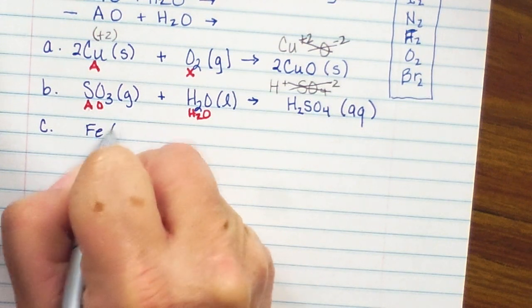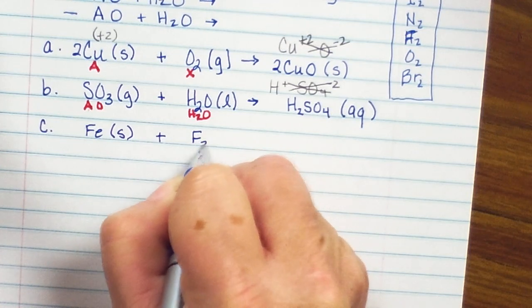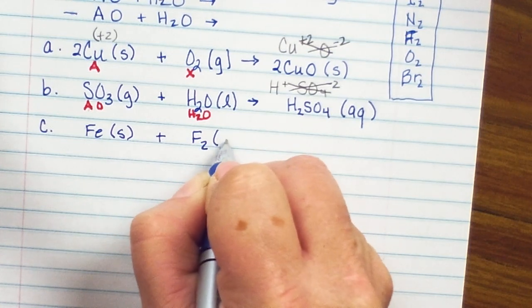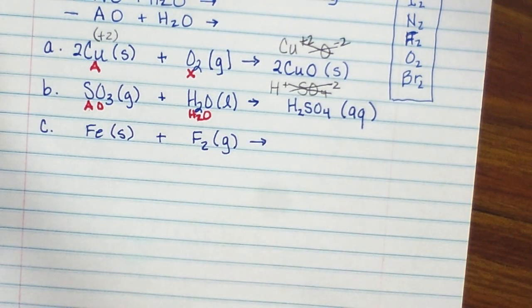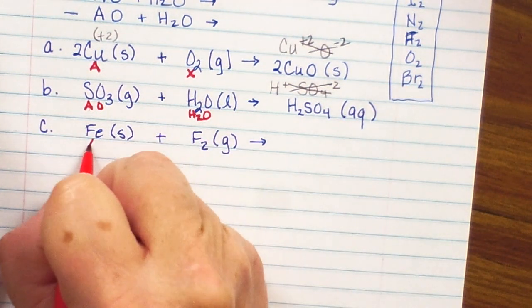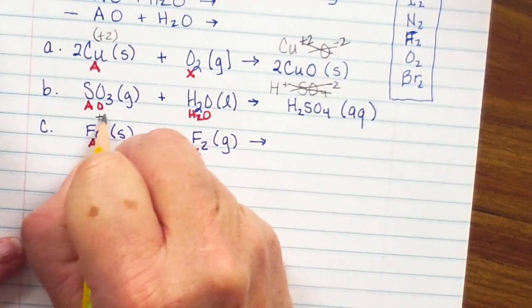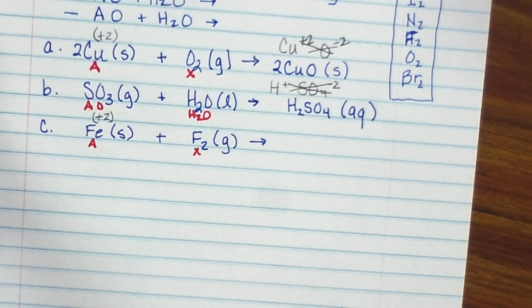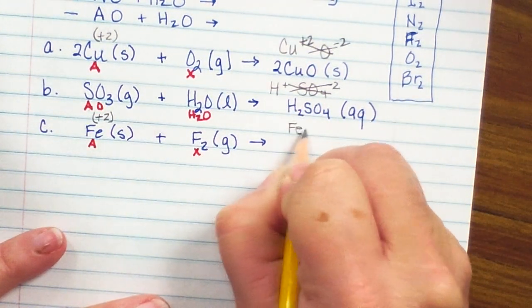Iron, which is solid on the periodic table, plus fluorine, which is diatomic, and it is a gas. So this is a metal plus a nonmetal. They're going to come together. So I have iron. I'm telling you this is going to be a +2. I'm telling you this because it could be 2 or 3 because it's a transition metal. It's given. So that means this is Fe +2.